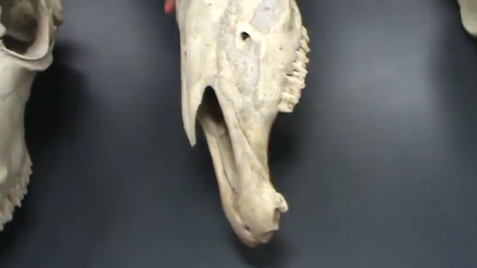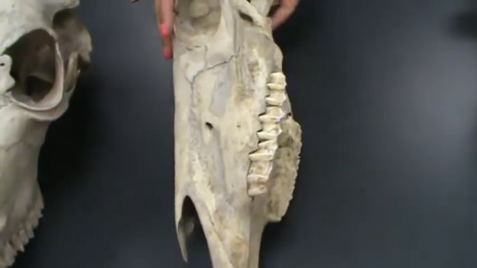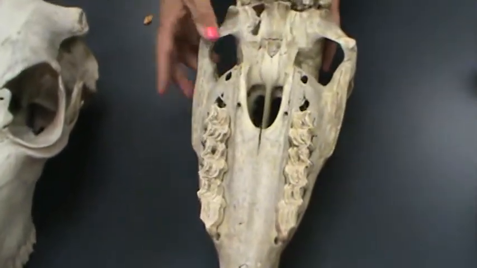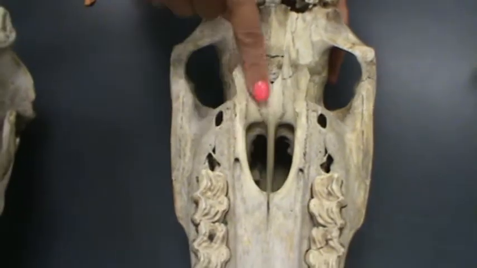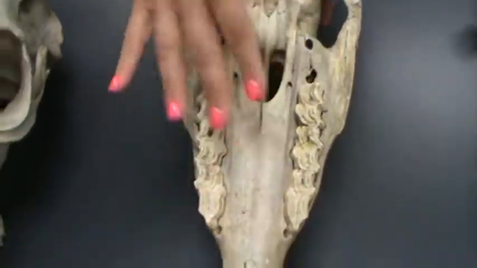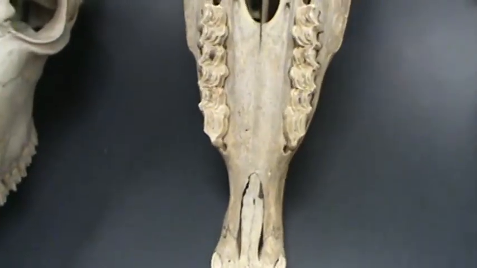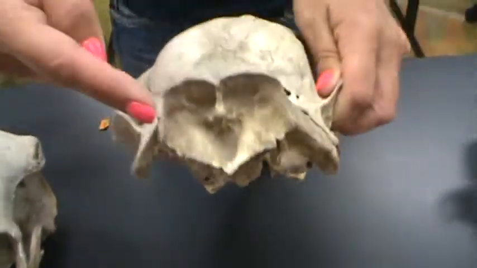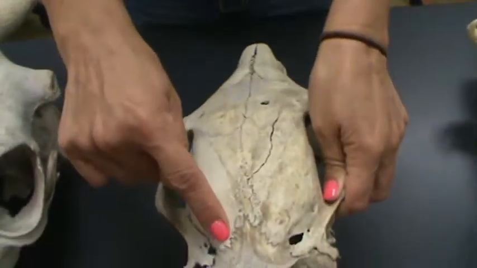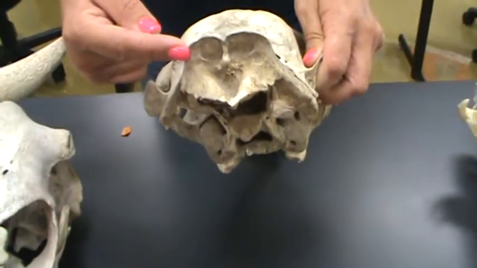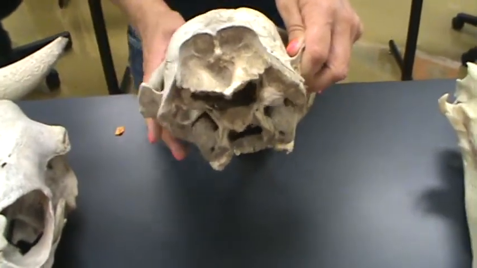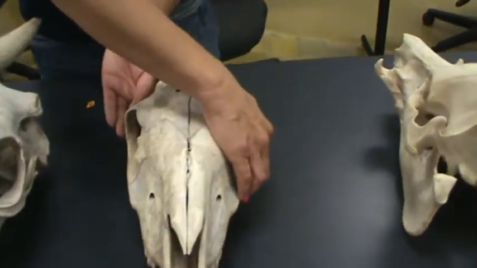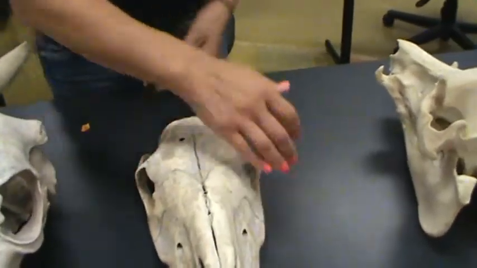I'm going to turn this all the way over, okay? We have the palate bone here, maxillary. And then let's look, we've got partial occipital bone right here. Remember that it articulated with the parietal, and it's here. Very different than the bovine skull. Very different. All right, let's move over to the hog.